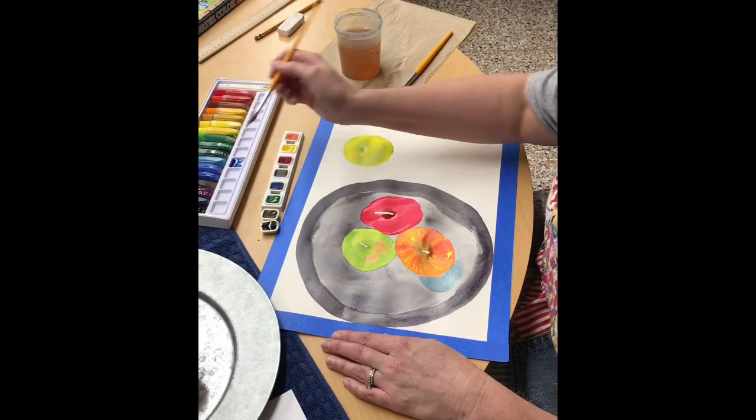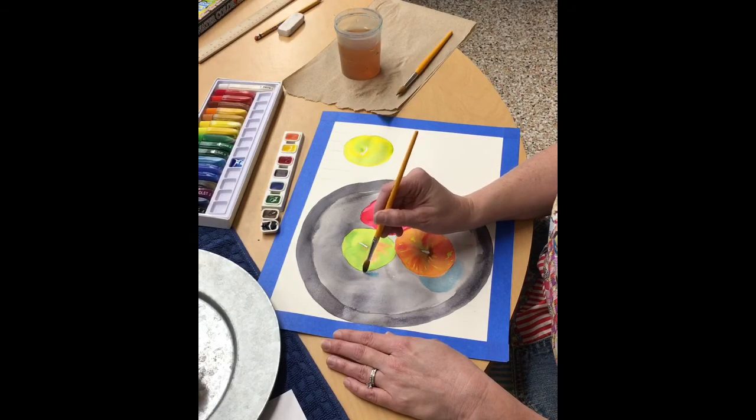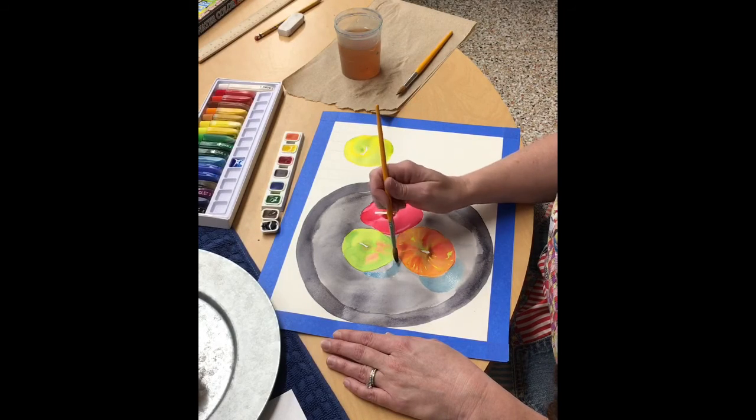Now that I'm finished with the undercolor of my charger, I'm going to come back on top.